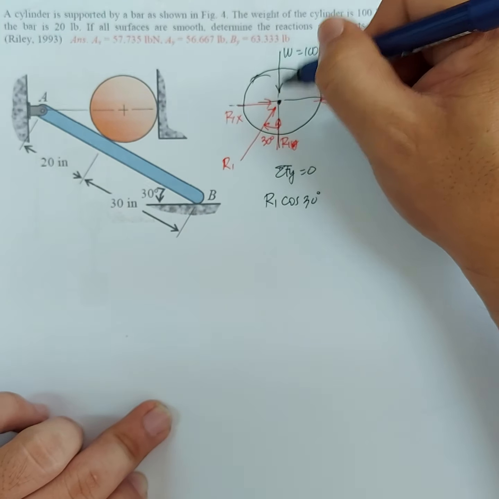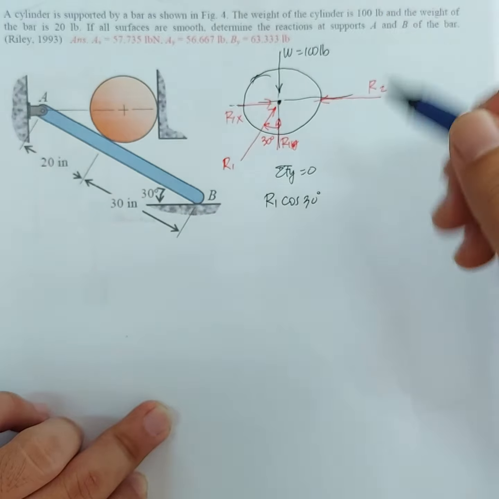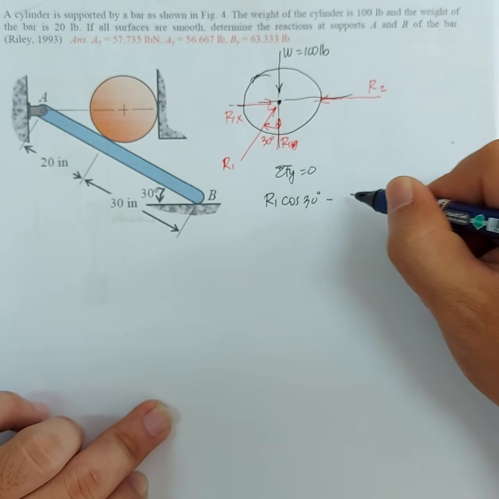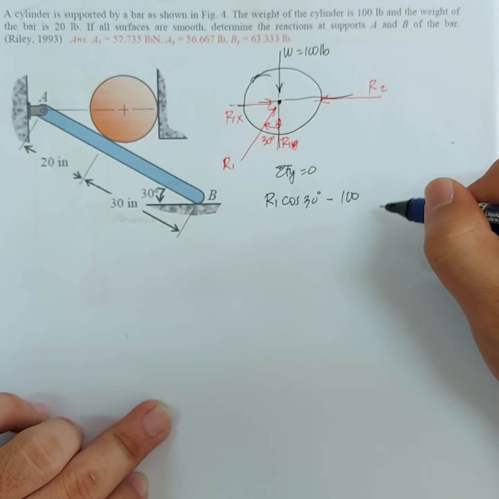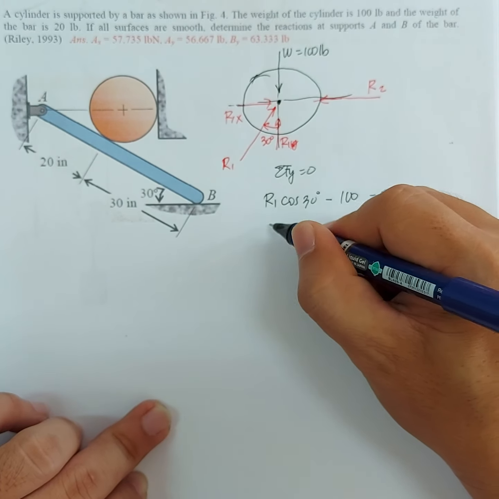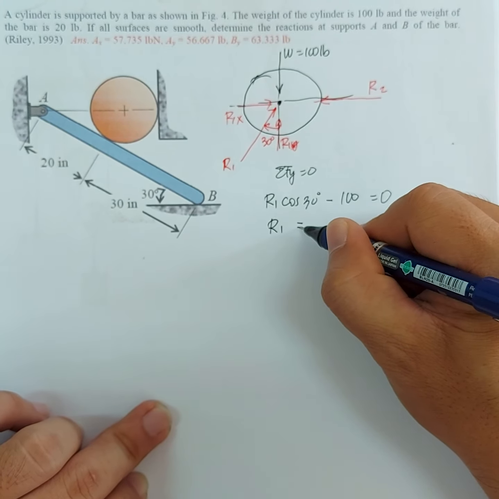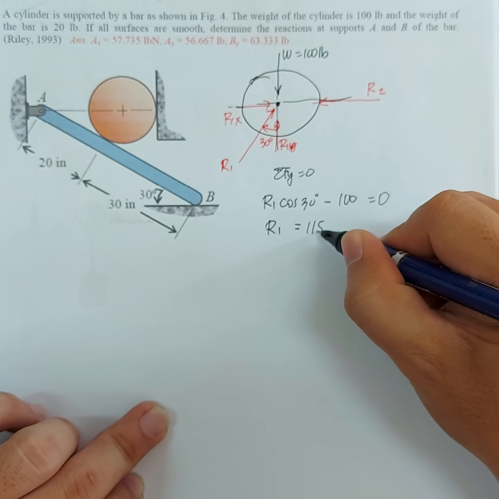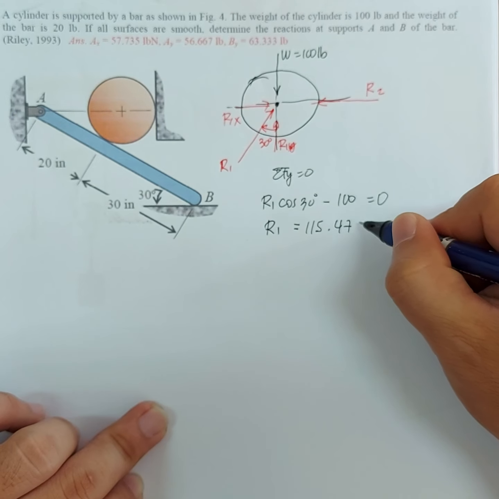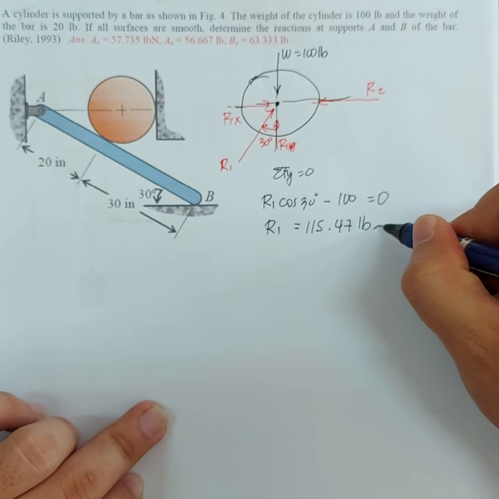Okay, and then downwards naman yung weight natin. So, that is minus 100. Meron pa bang mga vertical forces? Wala na. So, equate that to 0. So, R1 is equal to 115.47 pounds. So, this is R1.